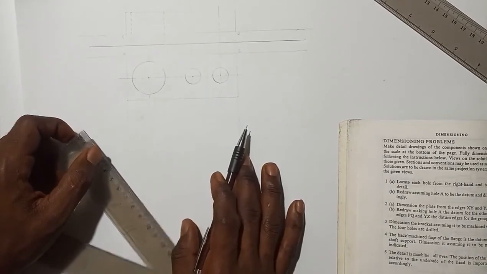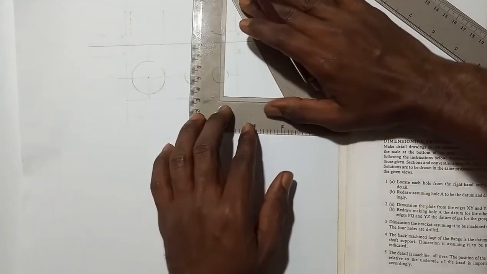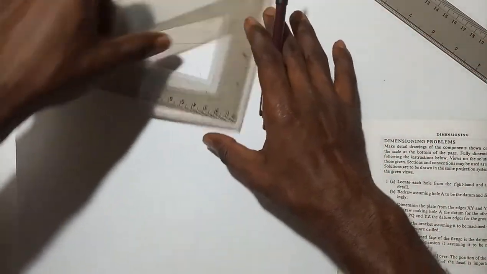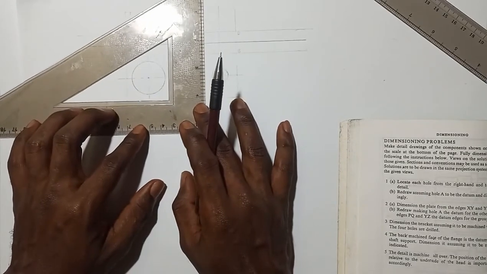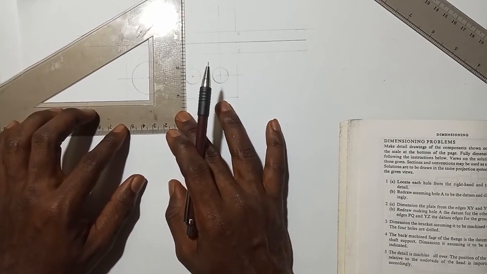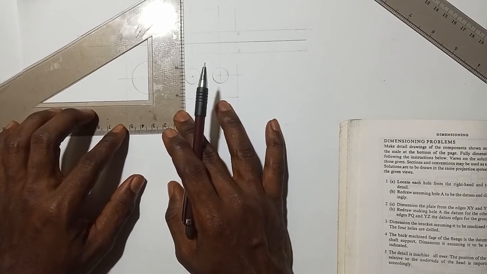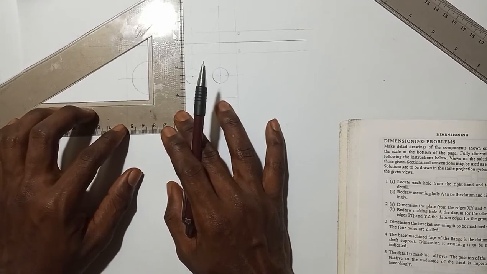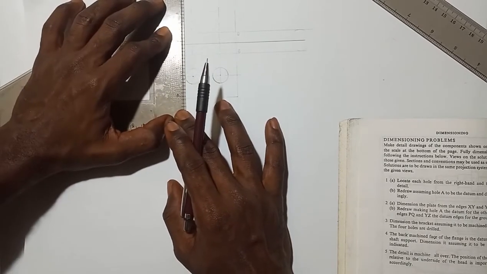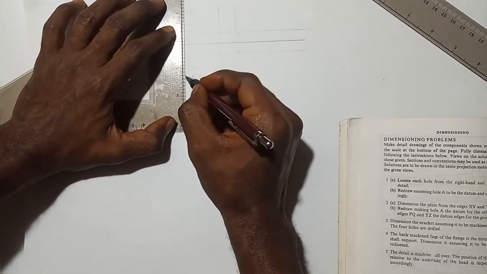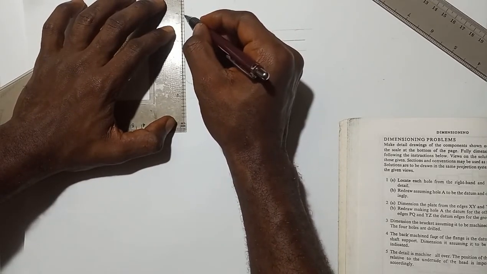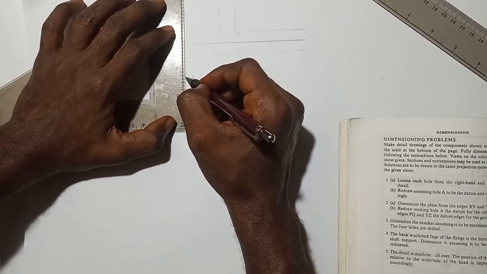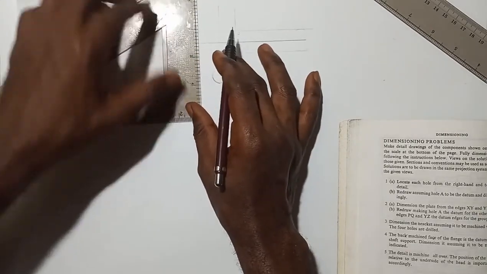Now for our small circle, this is what I was saying. You can either project it or you use my method. Let's project it. Now this method will make you spend a lot of time, so I advise you use my method. Okay, but either way is still correct. If you're in an exam situation, you need to follow my method.